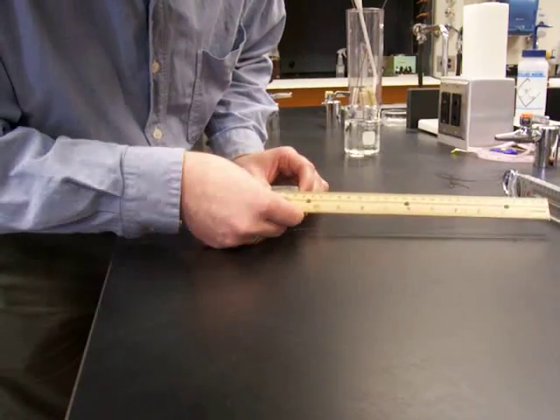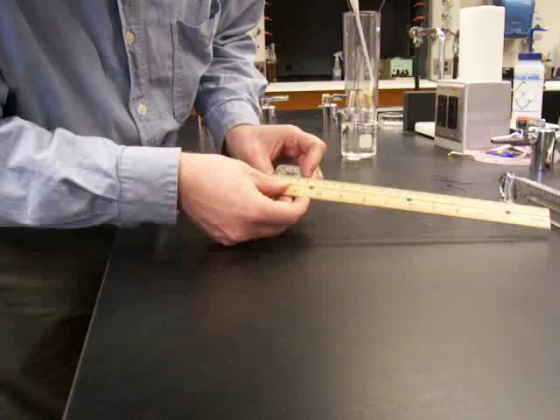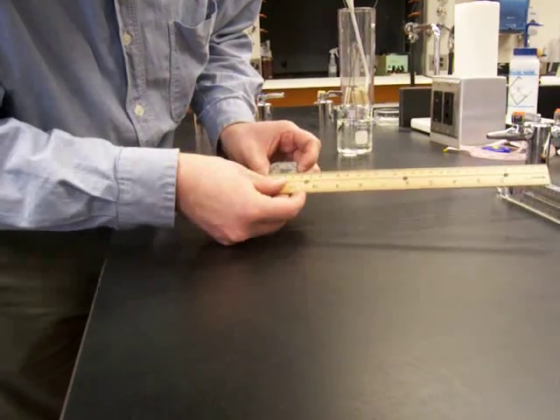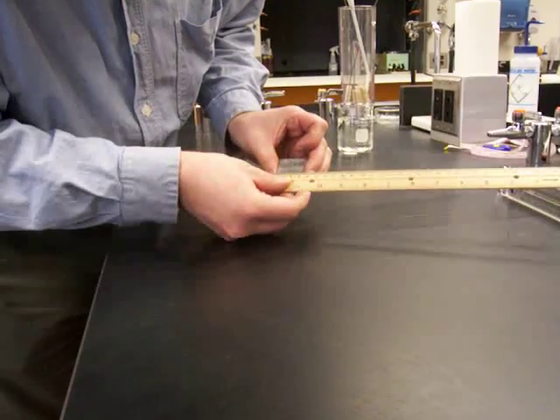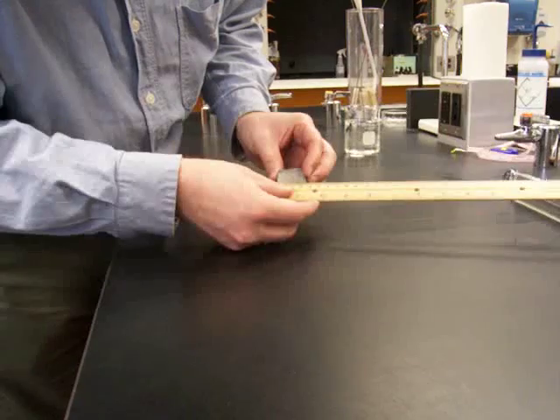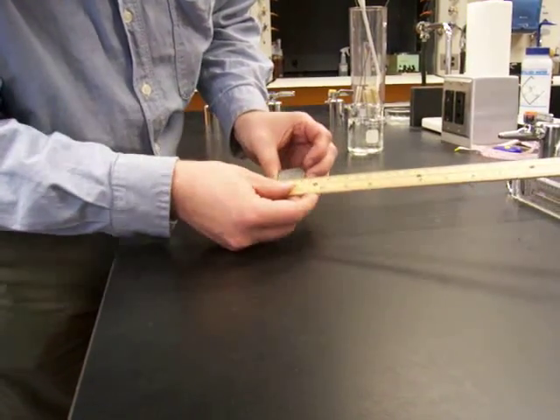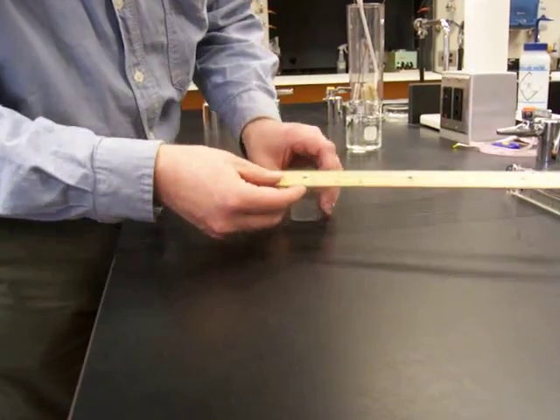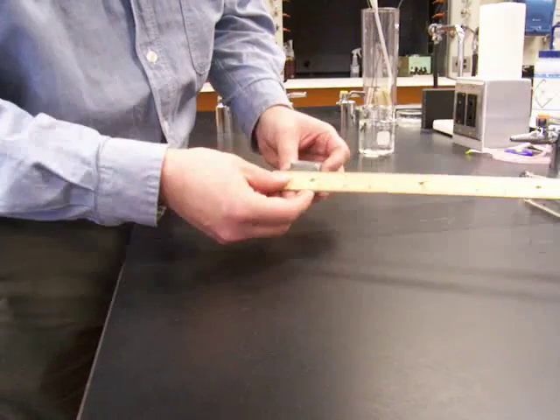I'm measuring 3.1 centimeters in one dimension, and since it's supposed to be a cube, 3.1 in any one of the other directions. Yep, 3.1 centimeters. There are random errors, so is it really 3.1, is it 3.15 or 3.05? I really don't know that, so I may want to attach a random error to it, 0.05 centimeters perhaps.